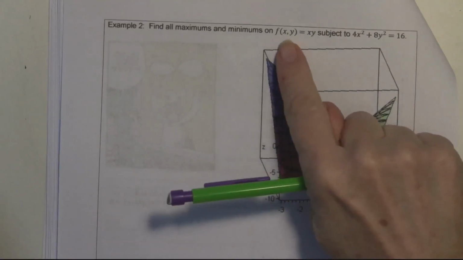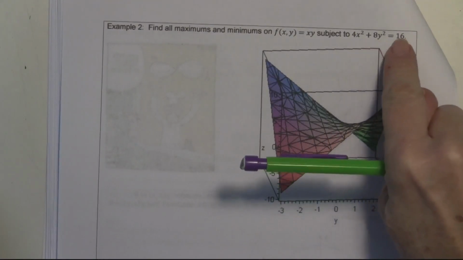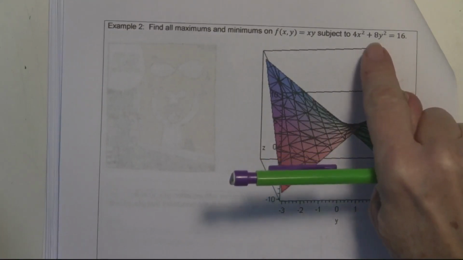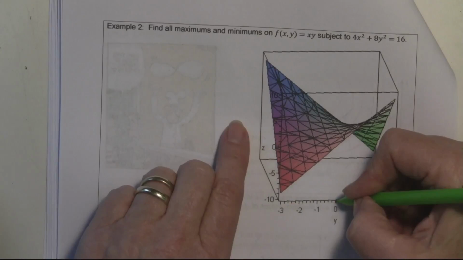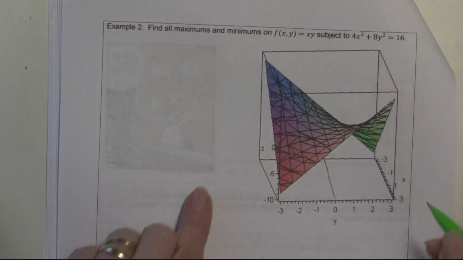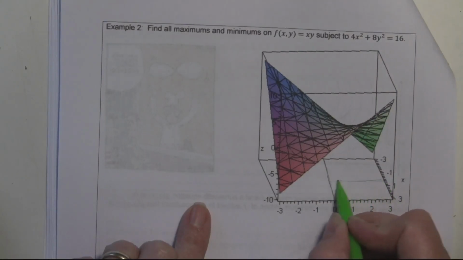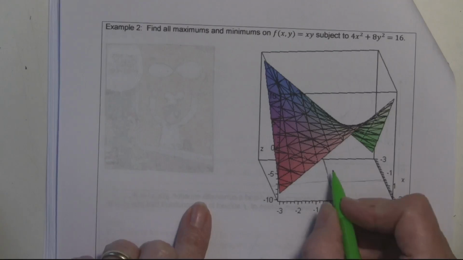Anyway, okay, find the maximum and the minimum. And we have this function xy subject to, and I want you guys to notice that that's an ellipse. So since it's an ellipse, we're guaranteed to have a max and a min. I'm just going to draw this to the best of my ability, quick, not getting too crazy on it. The axis 0 must be in the center between these two. And I'm just going to draw in an ellipse.